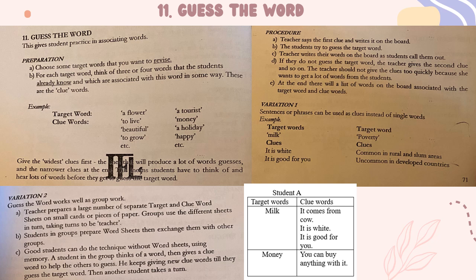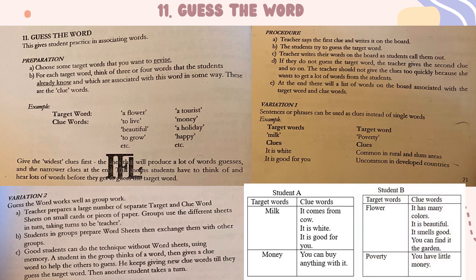Student A says a clue and lets student B guess. Student A says, it comes from cows. It is white. It is good for you. Student B tries to guess. When student B gets it right, student B can give him or her the clues from his or her own list. So student B now can say, it has many colors. It's beautiful. It smells good. So student A now has to guess what that word might be from those clues.